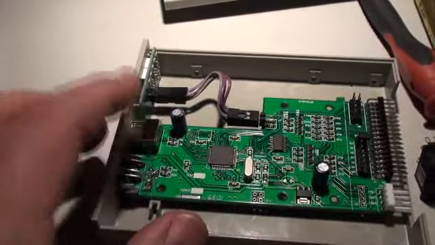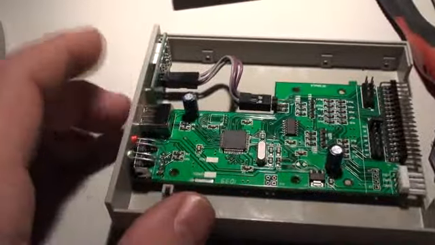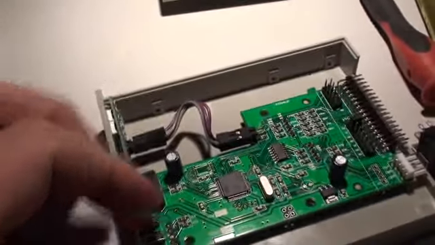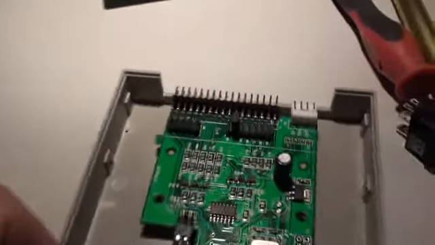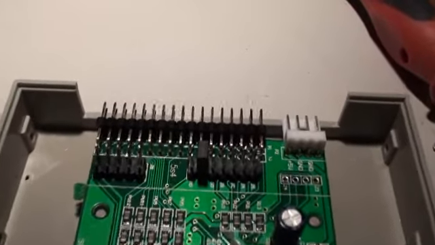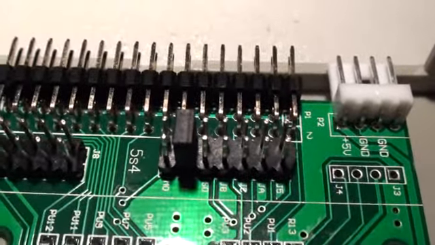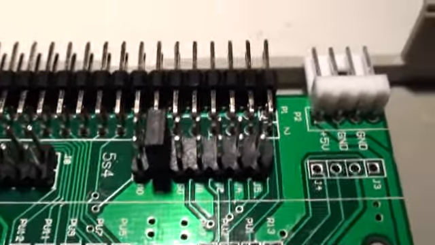So the problem here is, how do you get around this? Are you stuck with only one virtual floppy? It kind of defeats the whole purpose. I did a bunch of experimentation, though. And if you take a look in the back here, we've got essentially a jumper block. And this jumper block, there was only one jumper enabled.